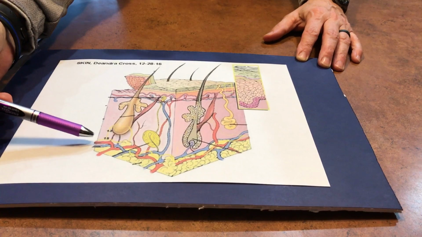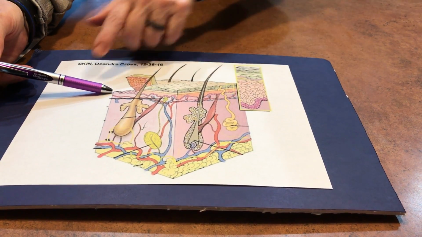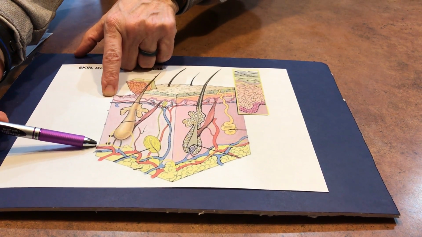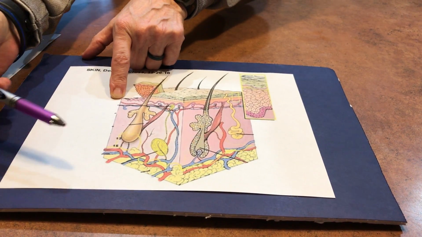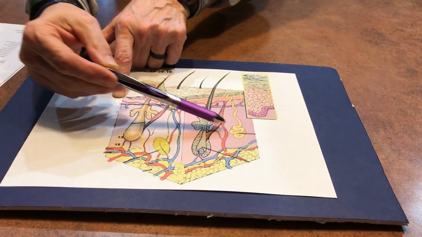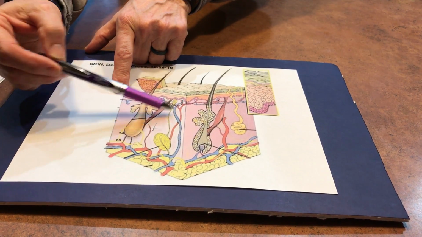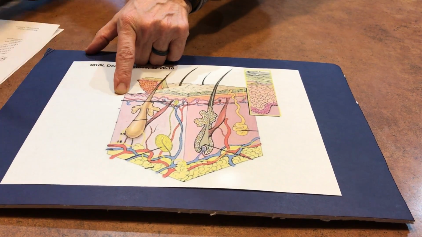Dermis, we talked about it briefly. It is the second layer of skin. So from here to here would be the dermis. And this is where all the good stuff's at. All the glands, all the pressure points, sebaceous glands, sweat glands, hair follicles, they're all in the dermis.